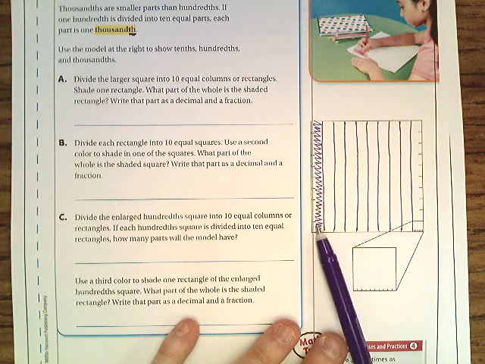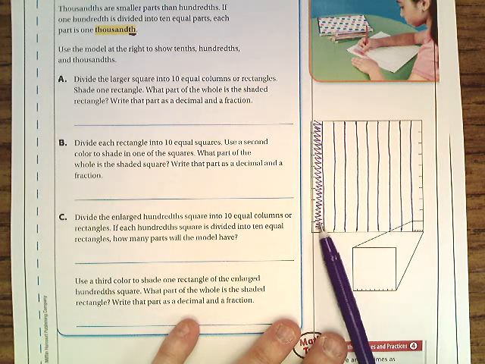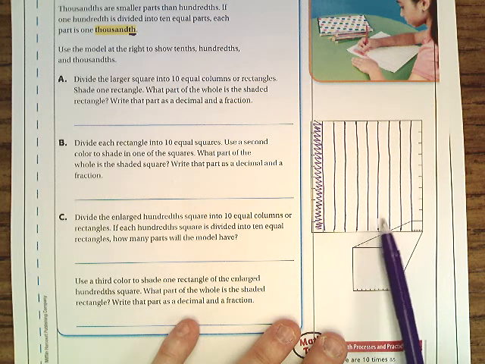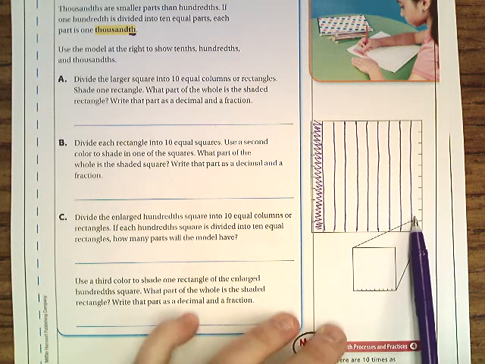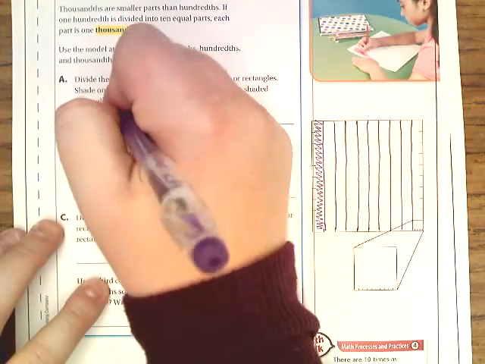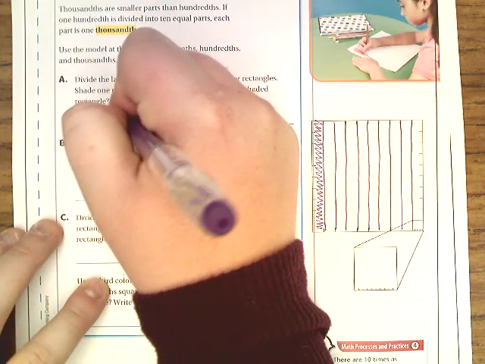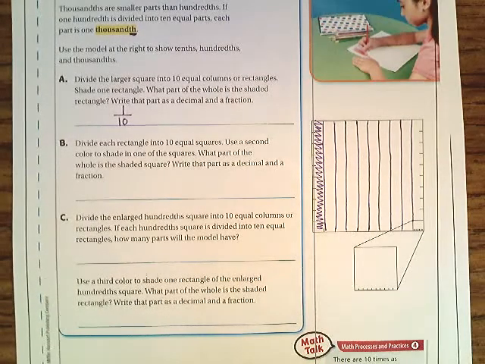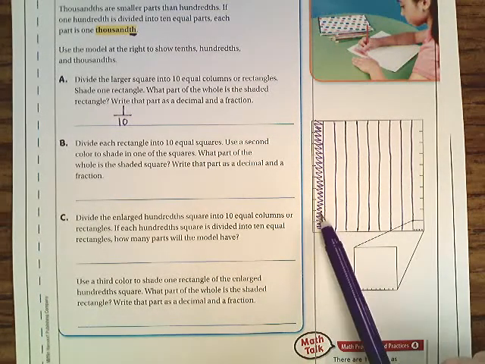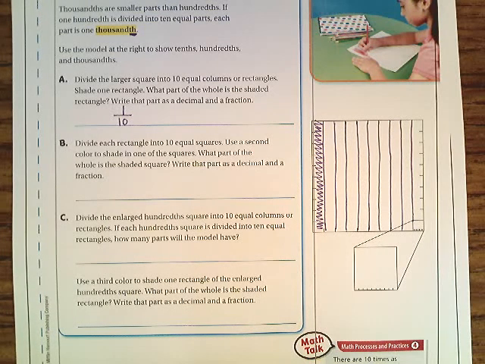So we have to take a look at just the shaded part, and we have to say, okay, one out of the 1, 2, 3, 4, 5, 6, 7, 8, 9, 10 pieces is shaded. Okay, so 1/10 of that square, the big square, is shaded because 1 out of 10 of the rectangles is shaded. Okay, 1/10.